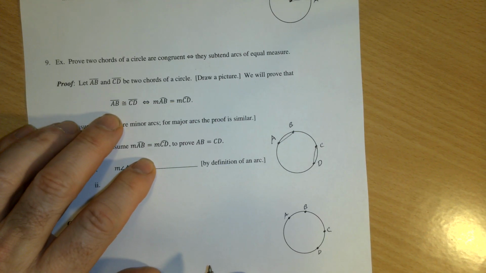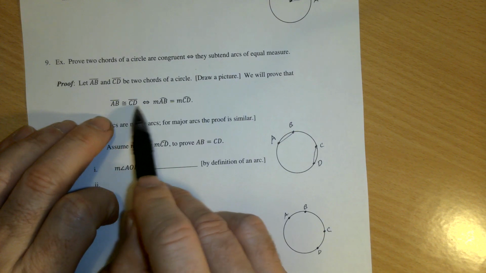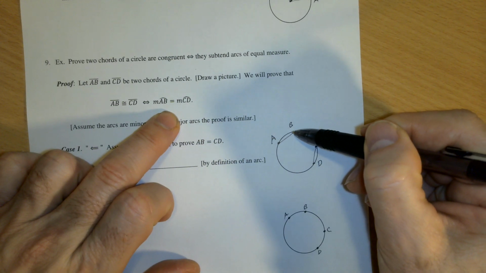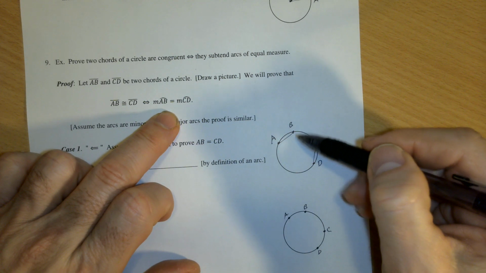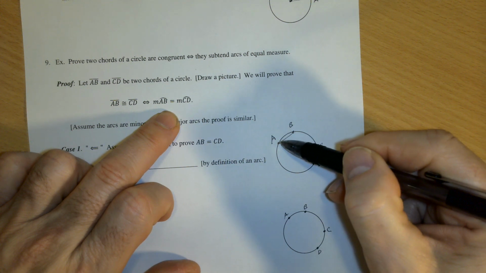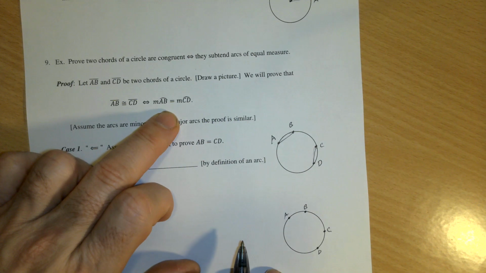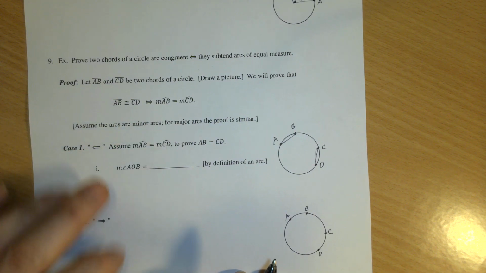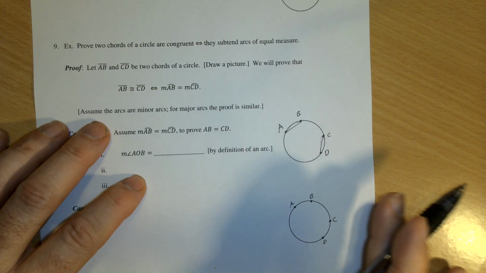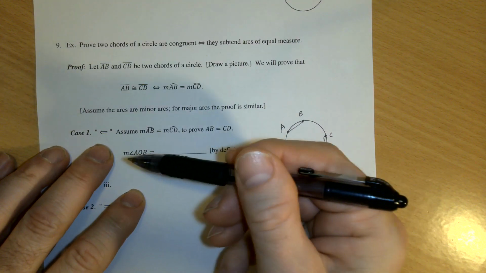We're going to prove that the lengths of those chords are equal if and only if the arcs have equal measure as well. The chords are congruent if and only if the arcs that they subtend are also equal in measure. Assume the arcs are minor arcs. For major arcs, the proof would be very similar, but it's easier to draw with minor arcs. We're going to do it this direction first.